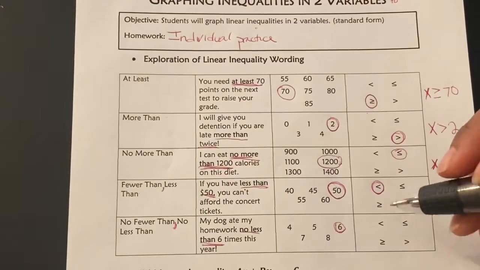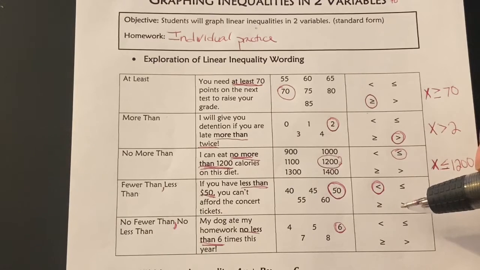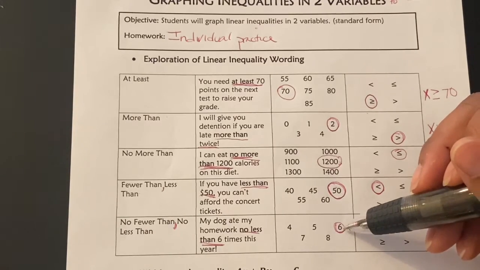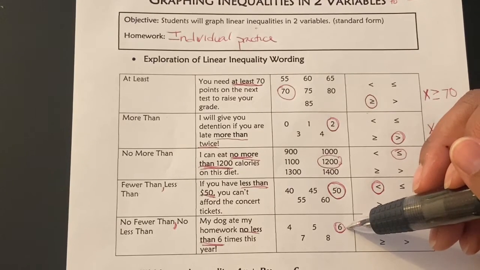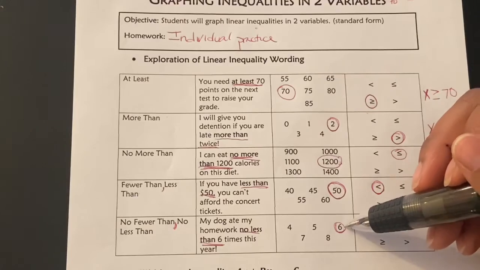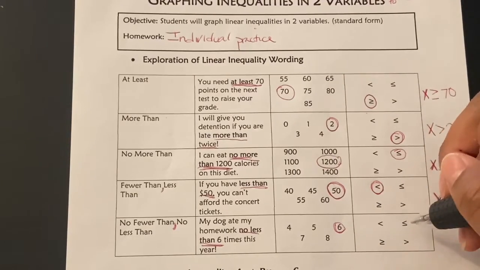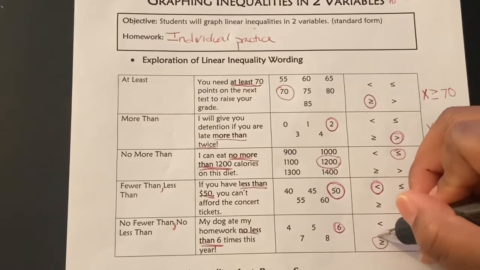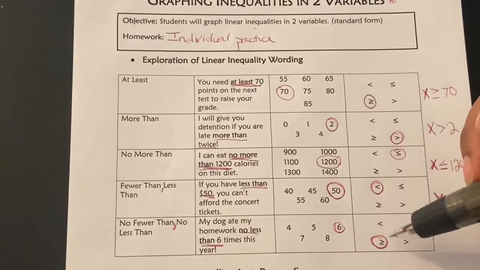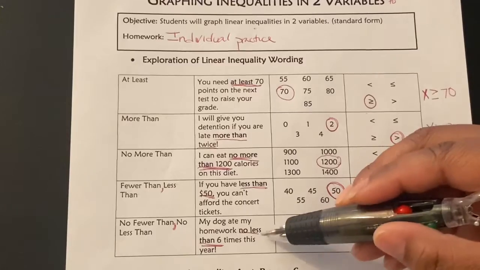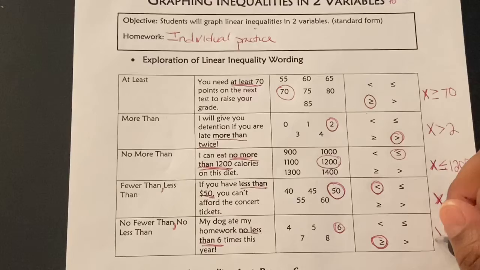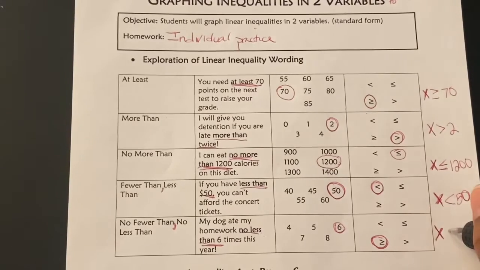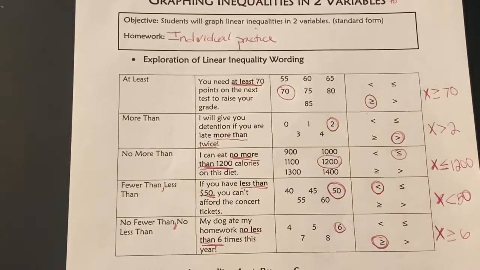So that means that 6 was the least amount of times, the smallest amount of times that the dog ate the homework. So that means that it had to be greater than or equal to 6. The times the dog ate the homework had to be greater than or equal to 6 because it's no less than 6. So it can't go less than 6. So the times that the dog ate the homework, represented by X, has to be greater than or equal to 6.